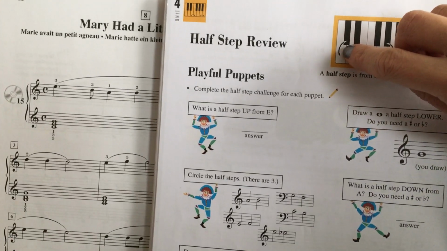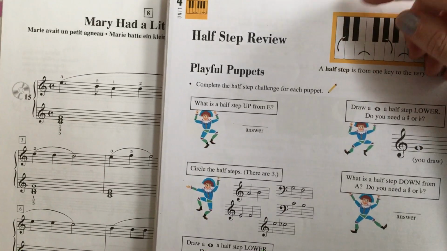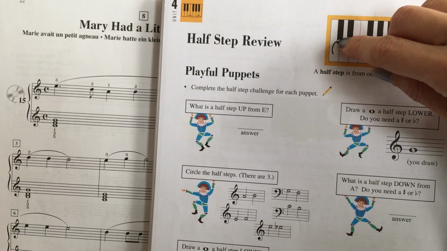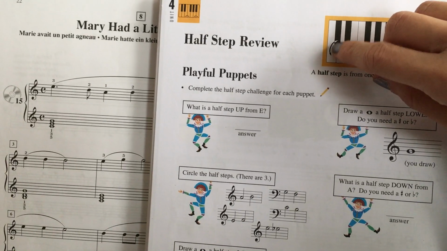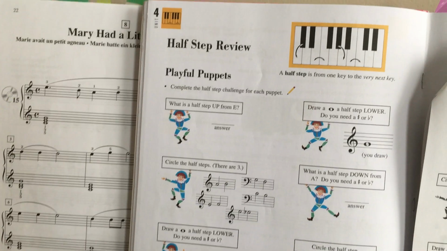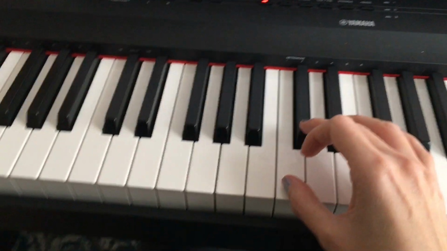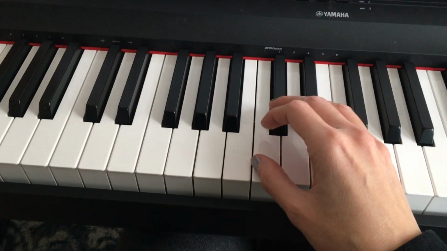So you can see between, let's say, this note and that note, between C and D, C sharp or D flat, right here, that black key, you're going to have a space of a half step. We call it a half step. The closest keys you can get, it's a half step on the piano. So let's just look at the piano and see where our half steps are in real playing.